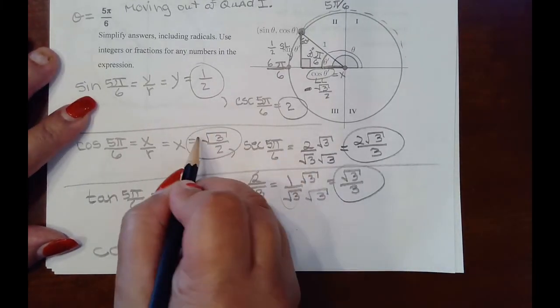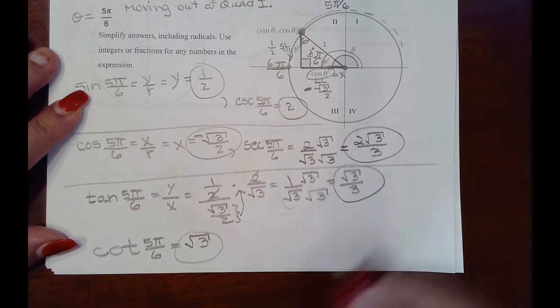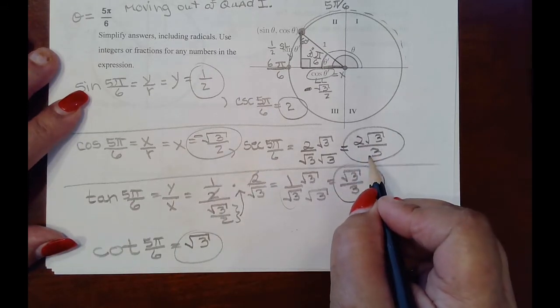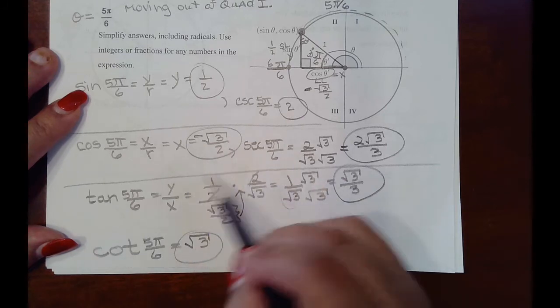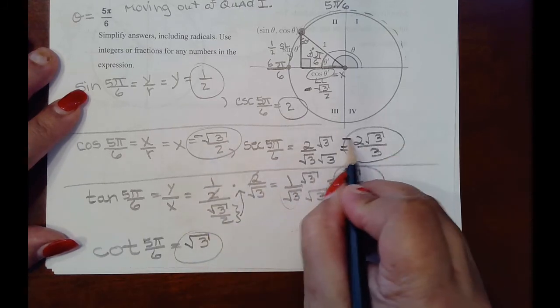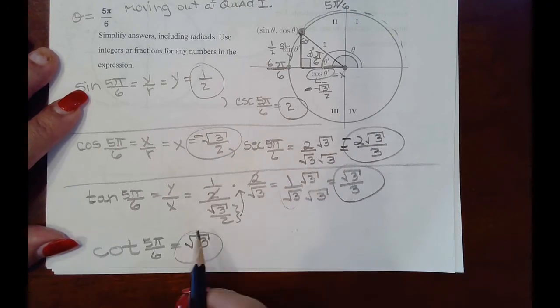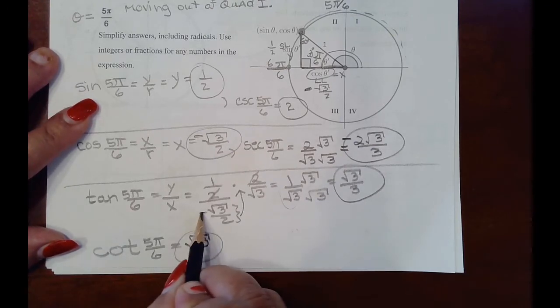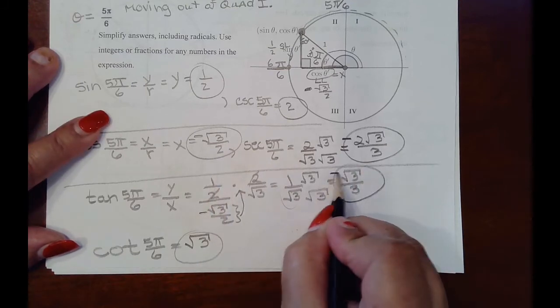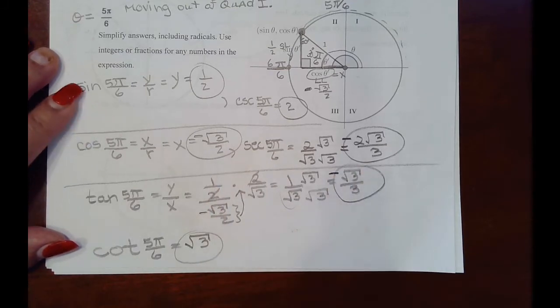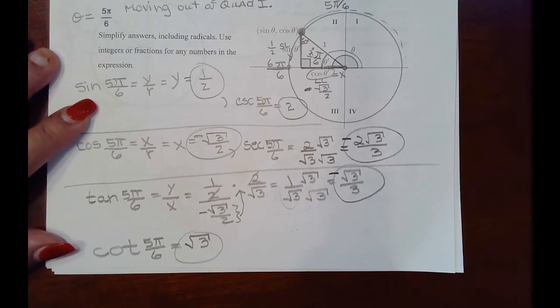So cosine, this should have a negative in front of it. This came from using this flipped over, so this is going to have a negative. Here there was a negative down here, so positive divided by negative is negative. Please put those negatives in there. And then, let's see.